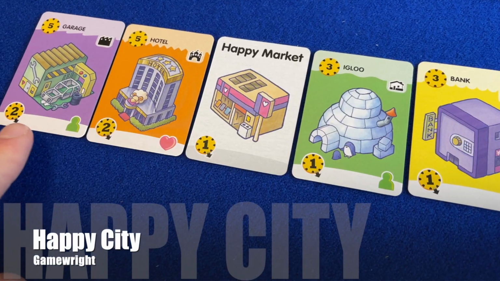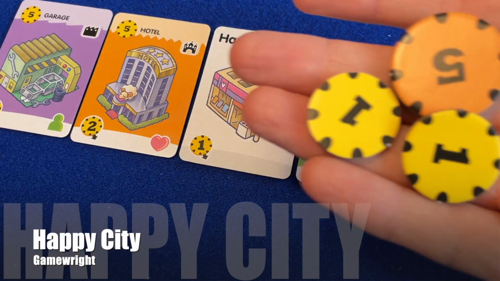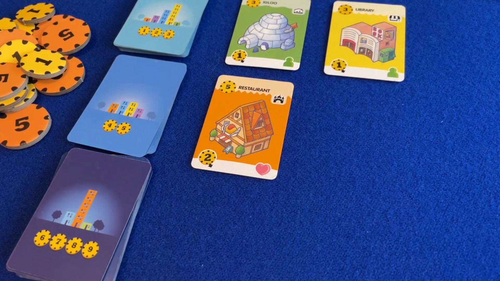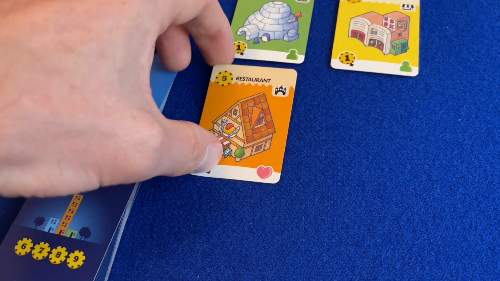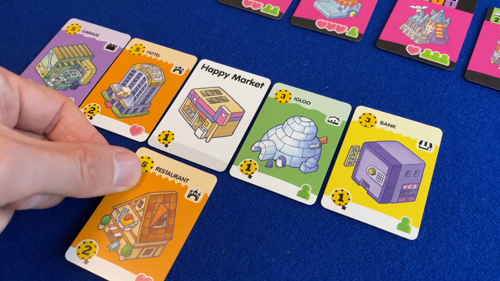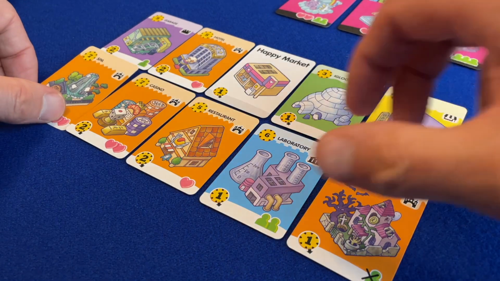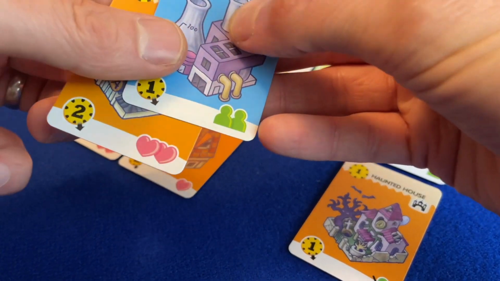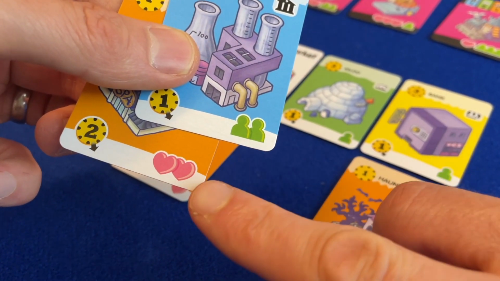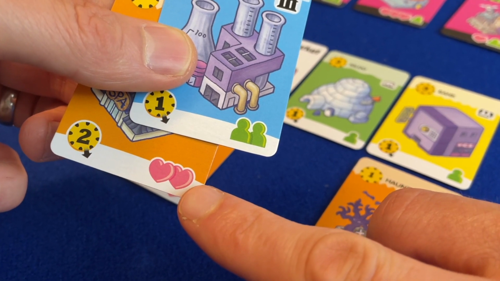Happy City is essentially a tableau builder for young players. Players start their turn by taking income as shown on their cards in their townscape. They then may purchase a card from the central display, and cards are worth victory points at the end of the game, calculated by multiplying the number of residents by the number of hearts in the city, representing happiness.